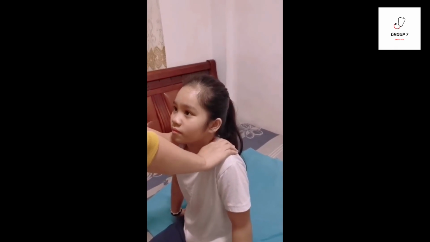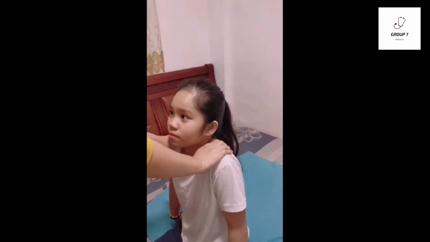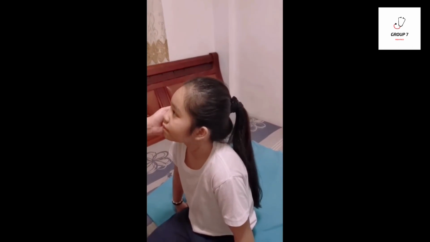For cranial nerve 11, the accessory nerve, check shoulder shrug, or the trapezius muscle, and head rotation to each side, or the sternocleidomastoid, against resistance. Weakness of head rotation and shoulder elevation are signs of dysfunction.